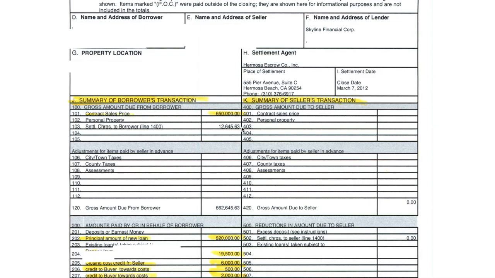This is a different transaction. In this transaction, we have a sales price of $650. We have borrower's settlement fees of $12,645.